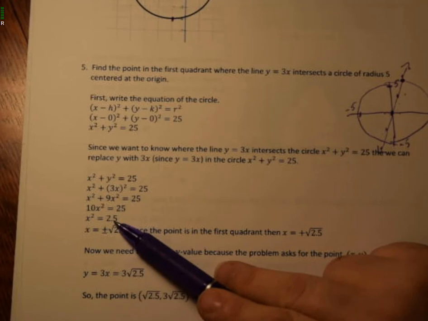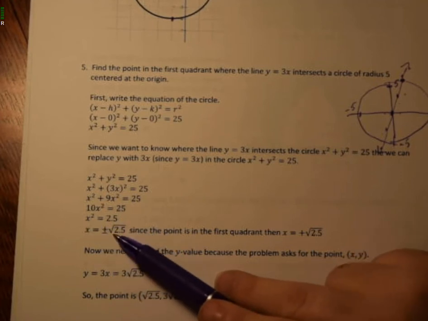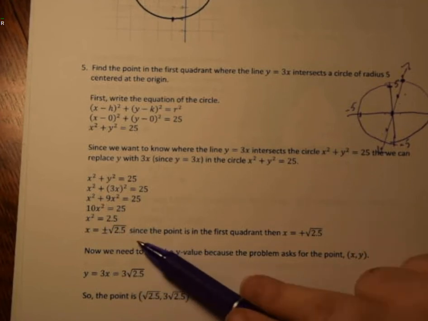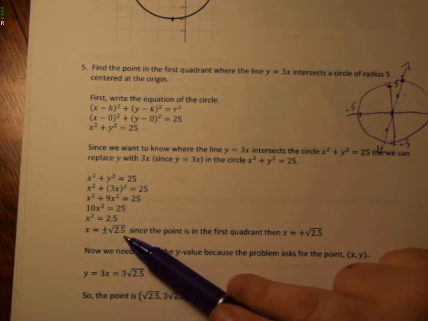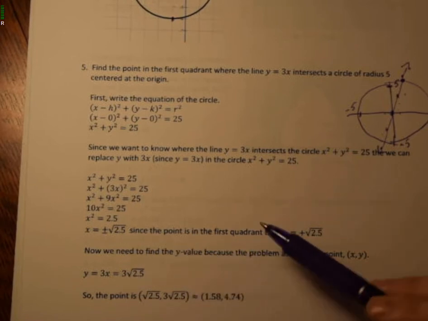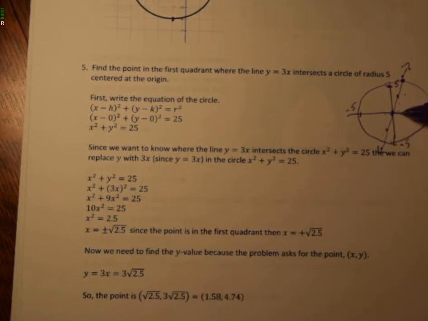So divide by 10, take the square root. And so x would either be a positive or negative square root of 2.5. And since we want the point in the first quadrant, we want our x value to be positive. The negative one would come over this way and we'd find that point, but we want the positive. So we're going to come over here to the positive x value.